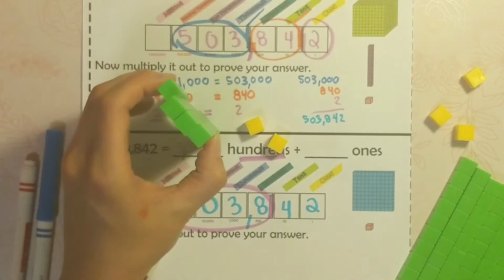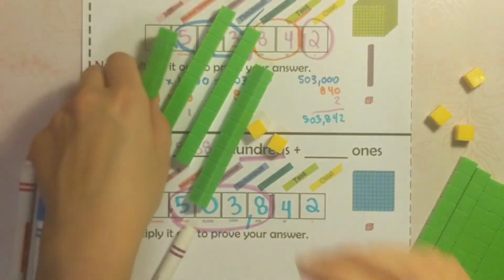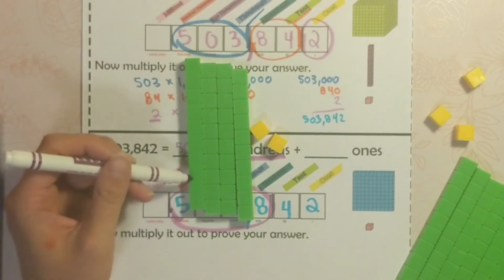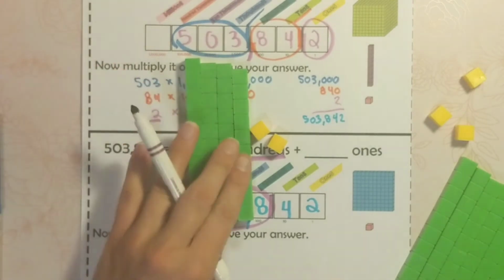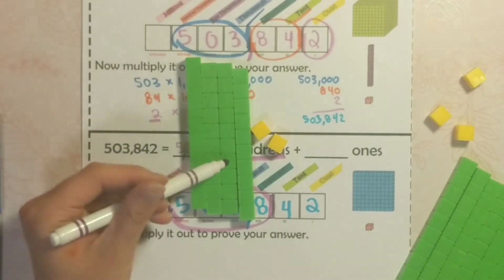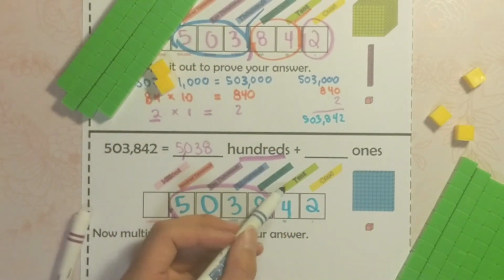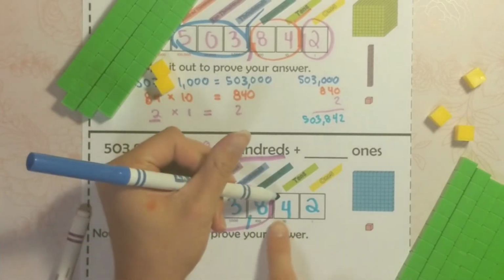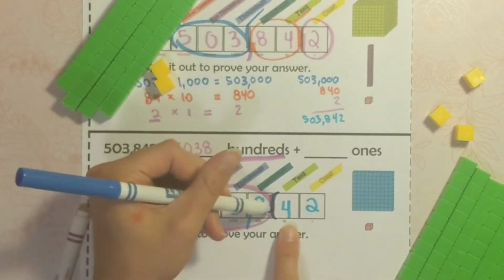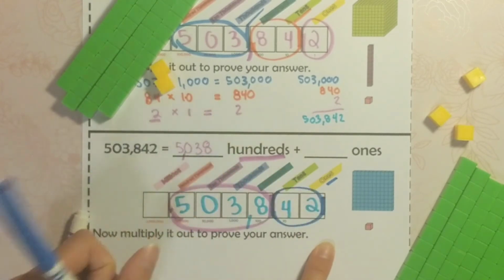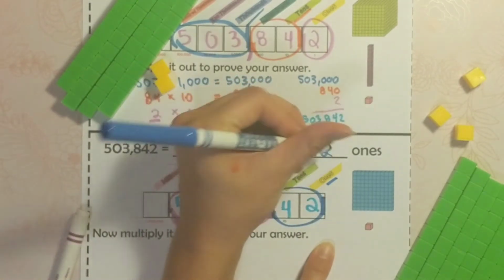But look at this. If you counted these, 1, 2, 3, 4, 5, 6, you could see how many ones are in here. 10, 20, 30, 40, 2. Also with our place value chart, you could do the shortcut. So start here, because you already took care of that. Go to the ones place and stop and circle. So we have 42 ones.